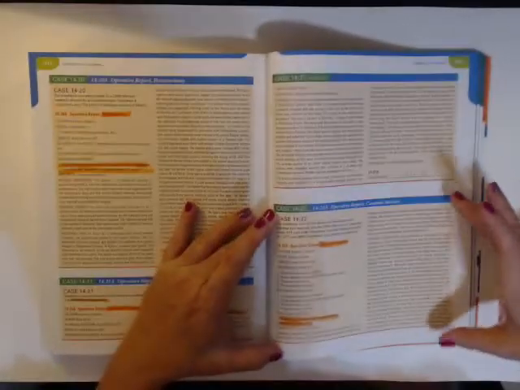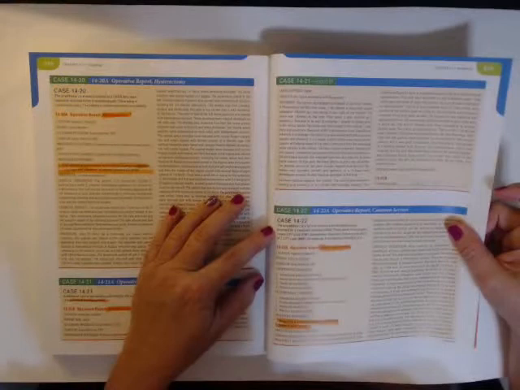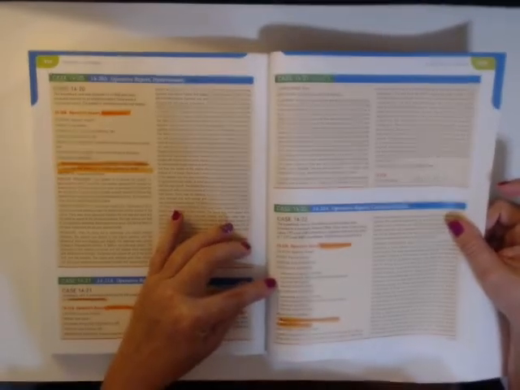14.22, another C-section, and they're doing a tubal ligation at the same time. And this patient is an insulin-dependent diabetic with diabetic nephropathy.